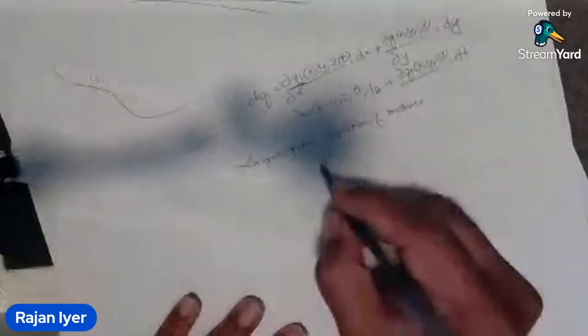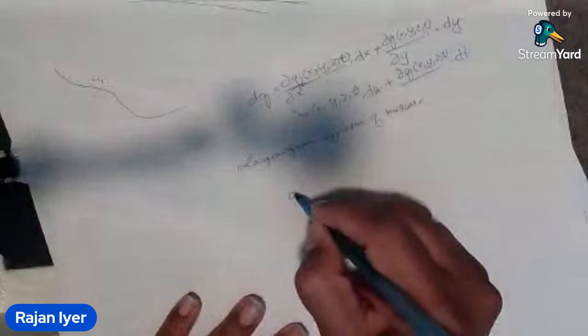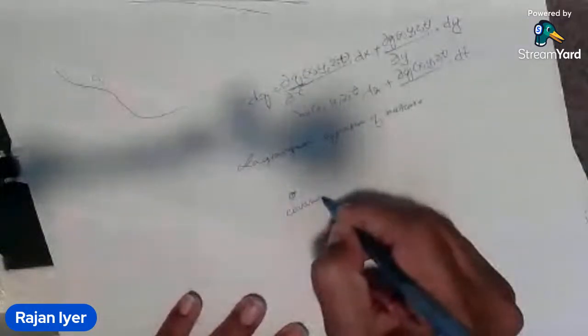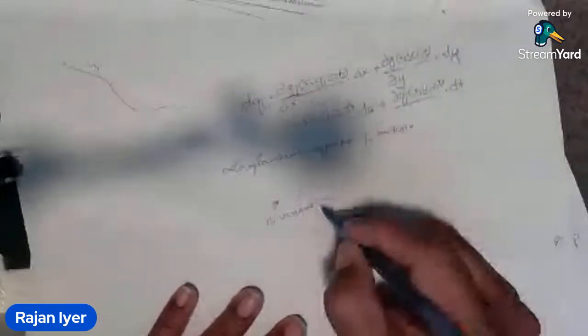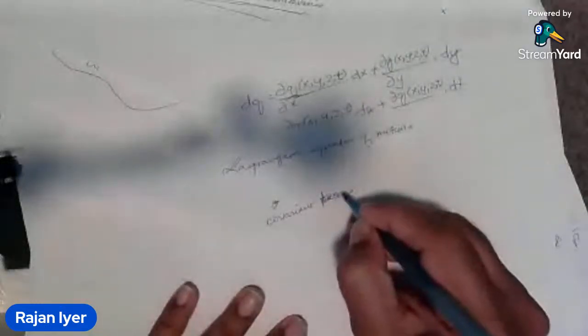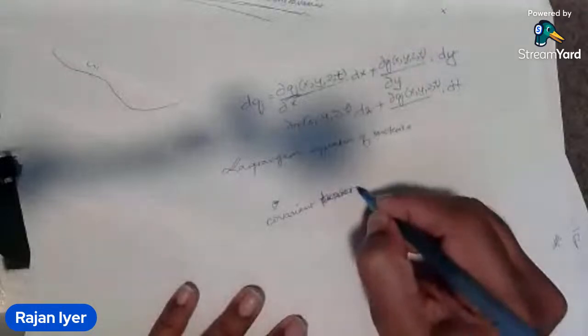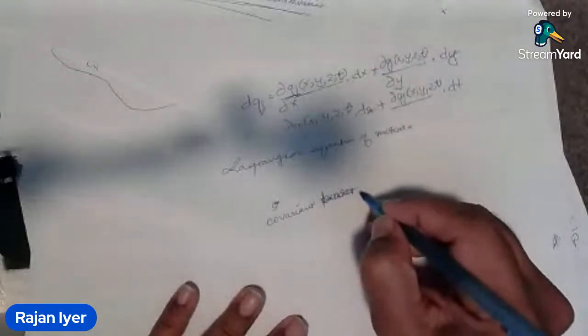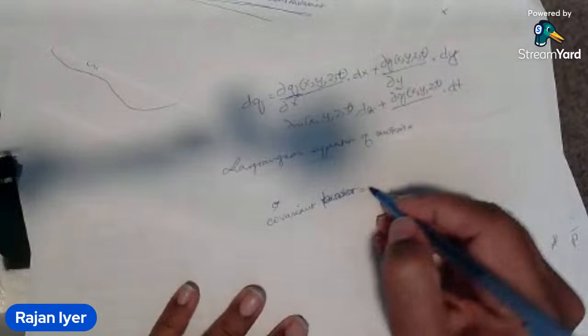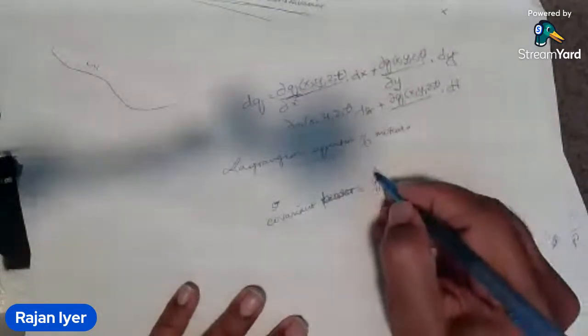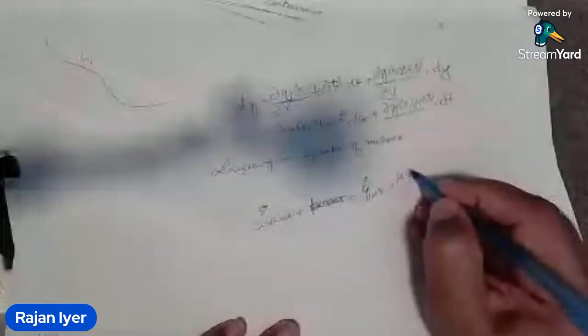So the covariant parameter, let's say, or covariant tensor, let's put it as covariant coefficient, is Q with subscript mu nu, where mu and nu are general coordinates, right?